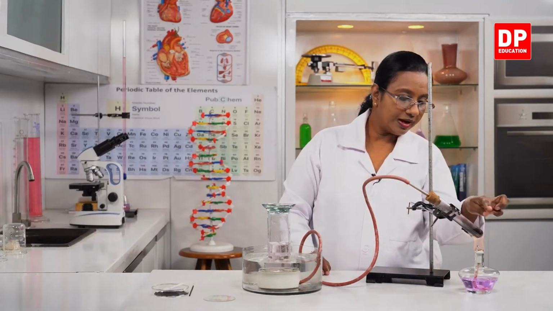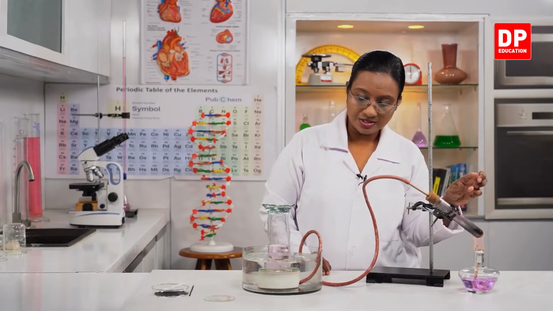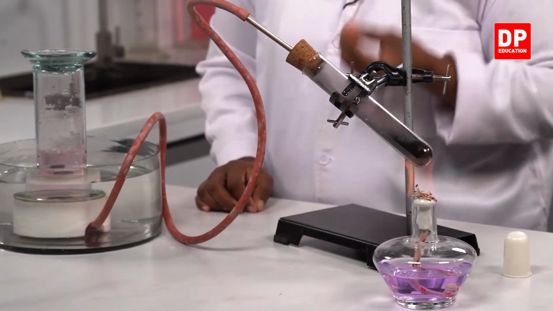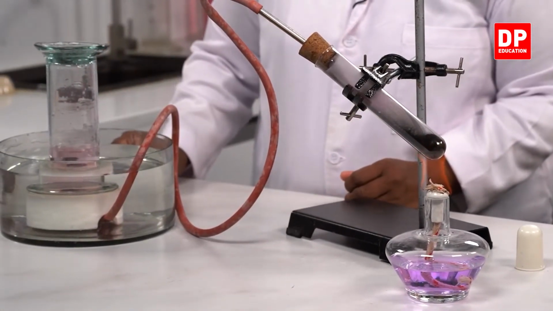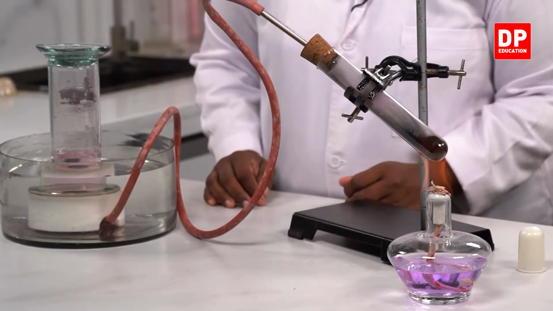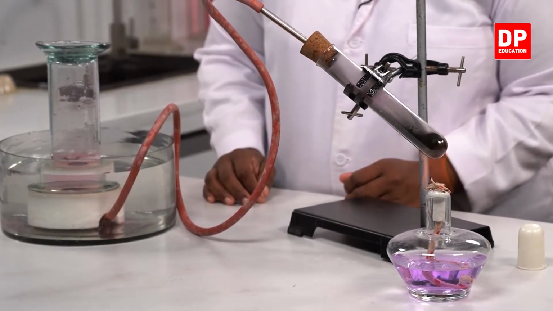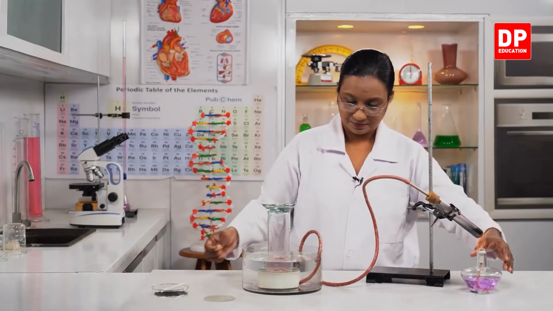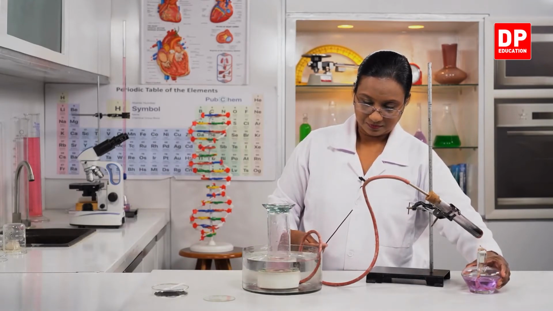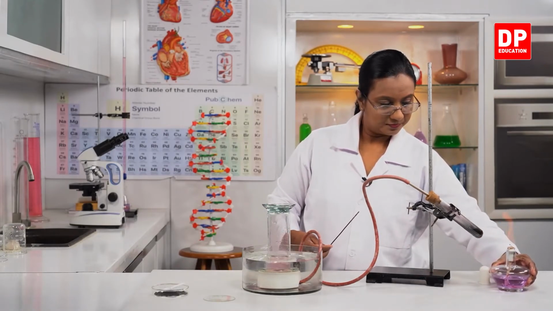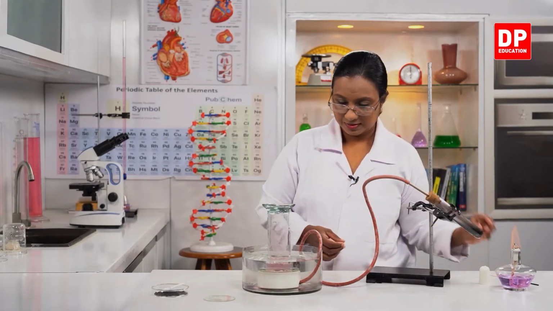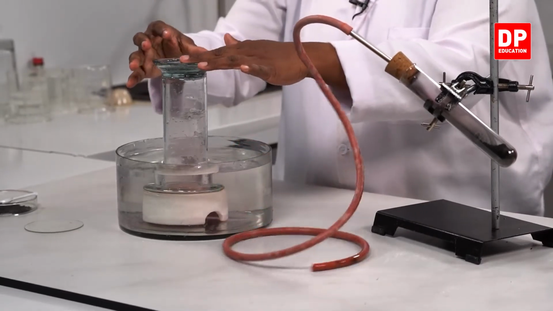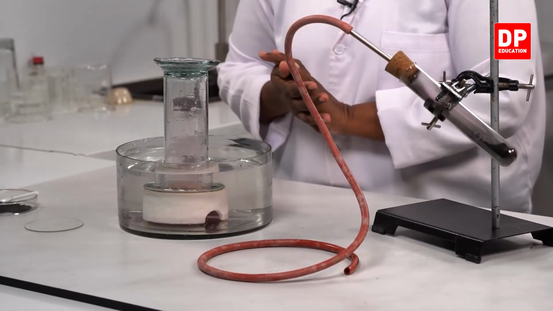And here also you can see the decomposition process. A small amount of the potassium permanganate is also getting vaporized. That's why you see a color as well, a light purplish color. So I can remove this. So now I have completely filled the gas jar with oxygen.